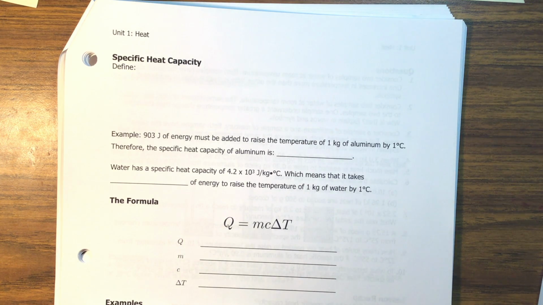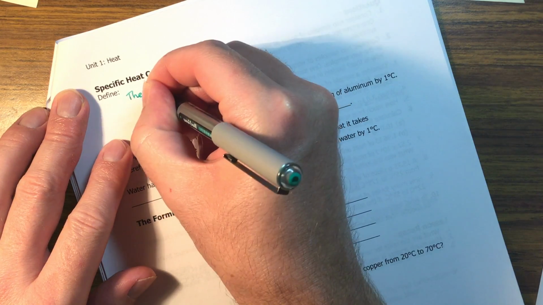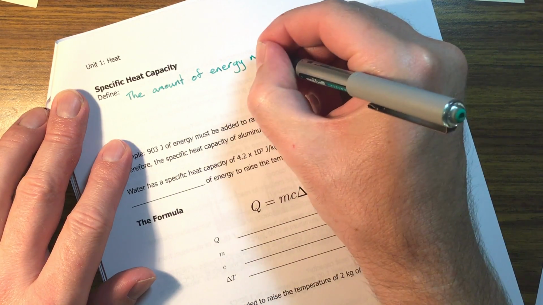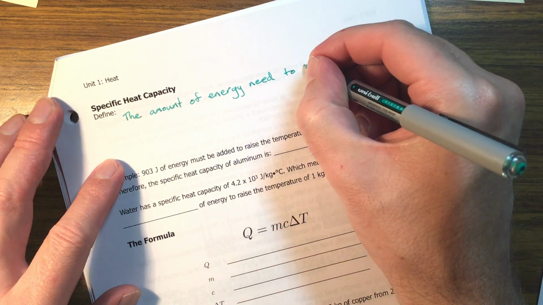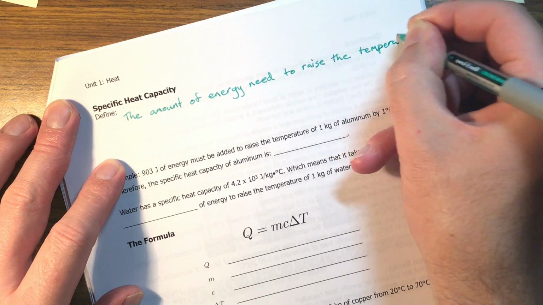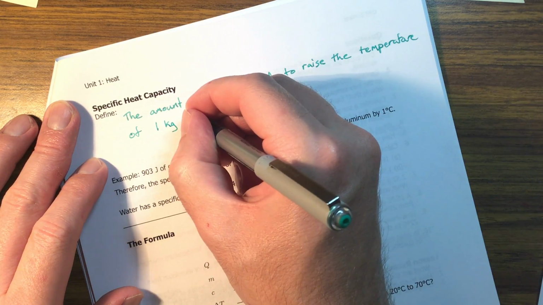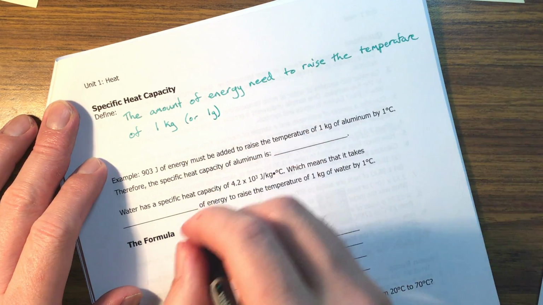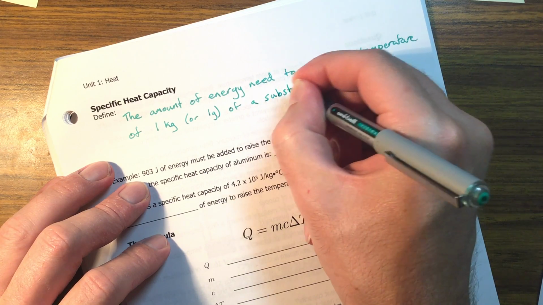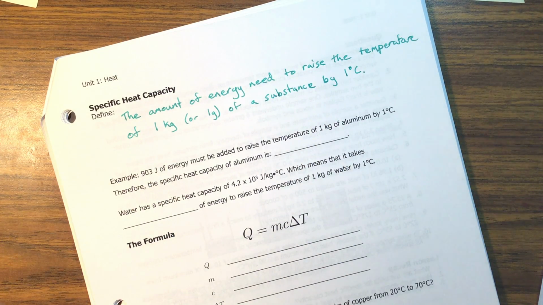All right, so now let's take a look at what specific heat capacity means and let's write it down. Specific heat capacity is the amount of energy needed to raise the temperature of 1 kilogram, or it could be measured in 1 gram, to raise the temperature of 1 kilogram of a substance by 1 degree Celsius.